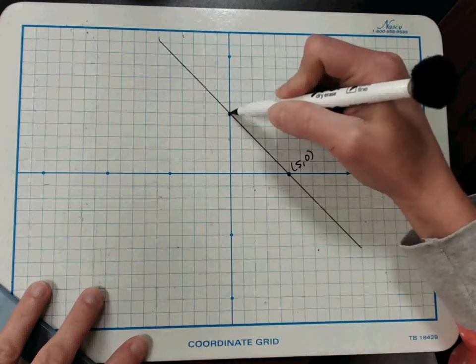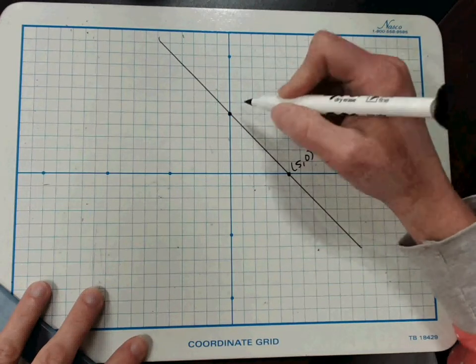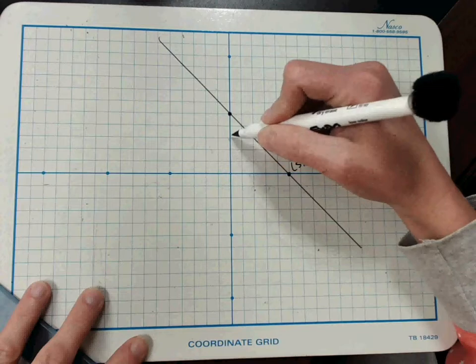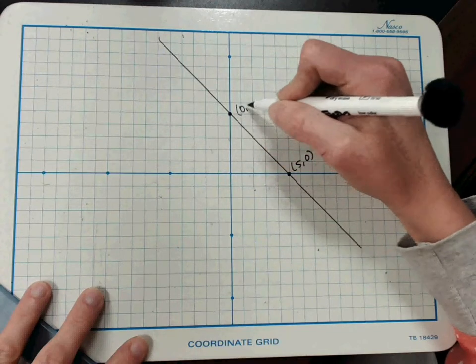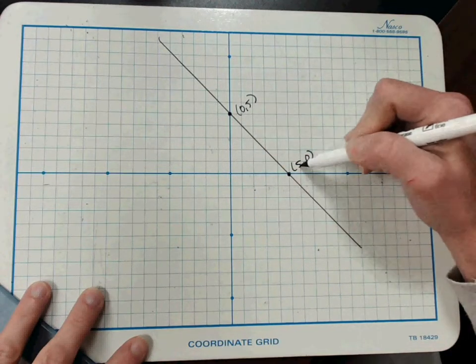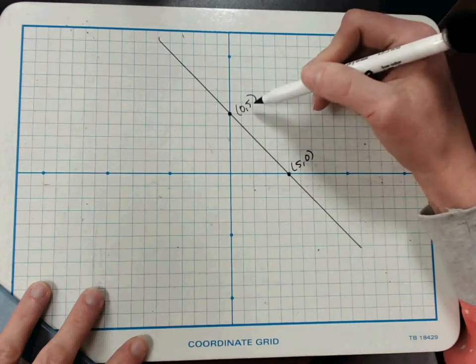And then this point here is my y-intercept. It's where it crosses the y-axis. So same thing, 1, 2, 3, 4, 5. I've got the point 0, 5. So my x-intercept in this case would be 5, 0. My y-intercept would be 0, 5.